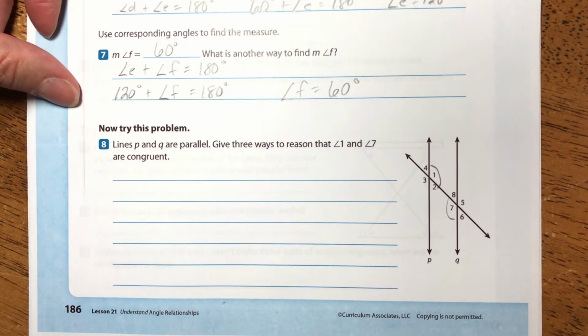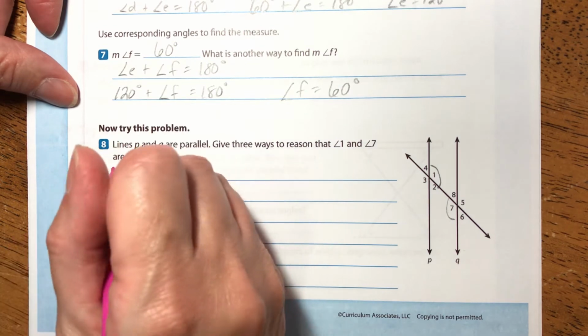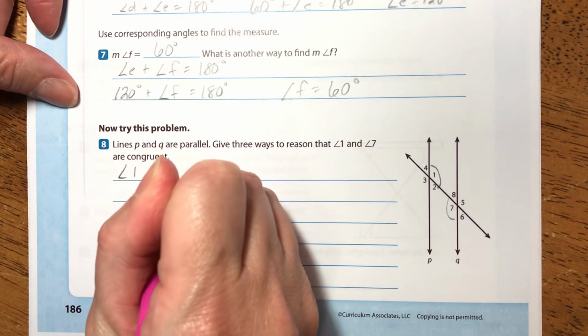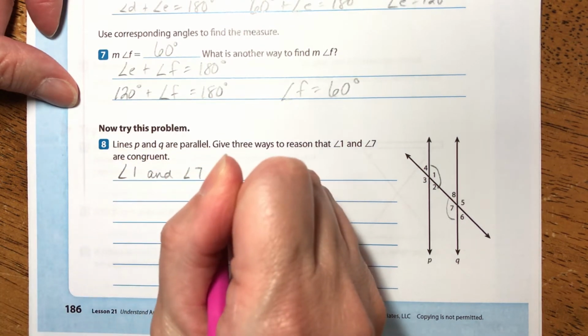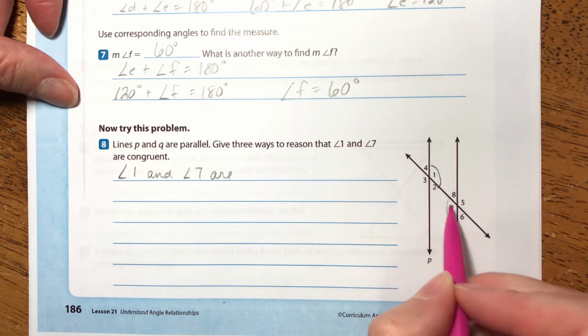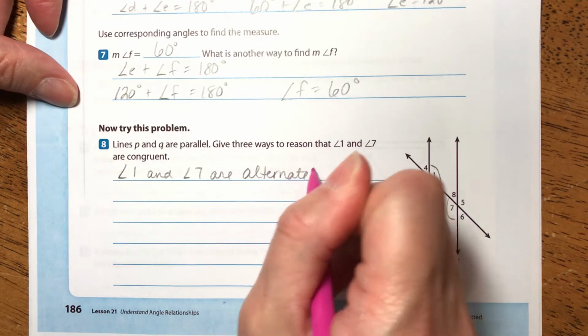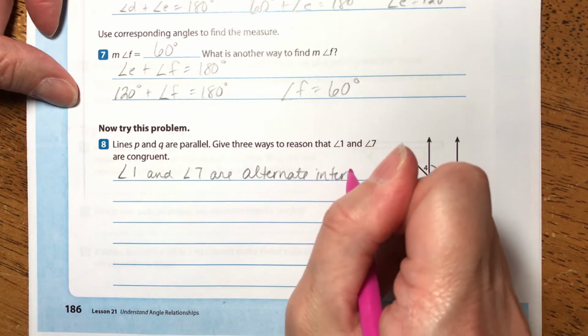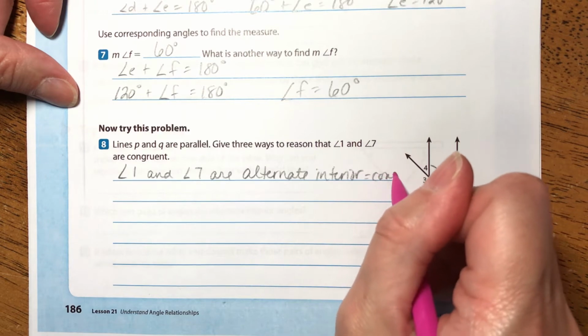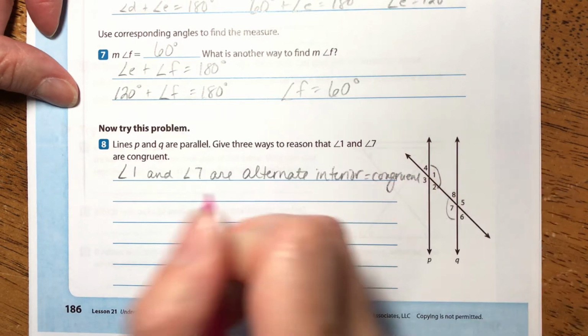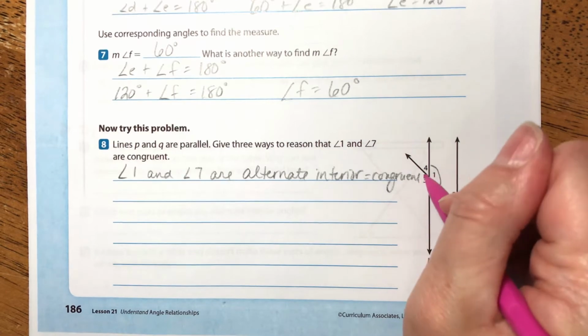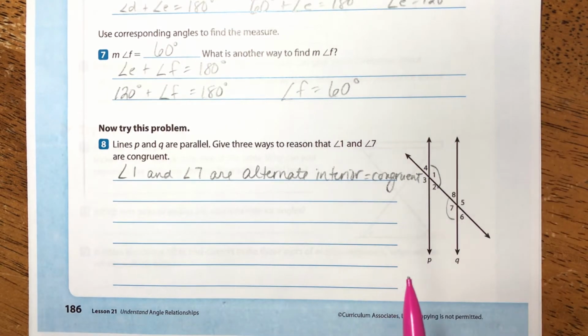Why are they congruent? All right, well, I noticed it right away. Do you see it? Look at where they're located. Inside the parallel lines, opposite sides. So I'm going to say angle 1 and angle 7 are, what do we call that? Inside and opposite. They are alternate interior. So that means they're congruent. Actually, I probably should have made that say congruent, but that's okay. What else do I notice about them?